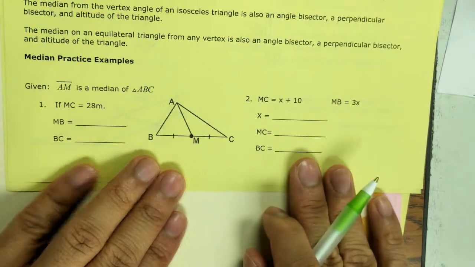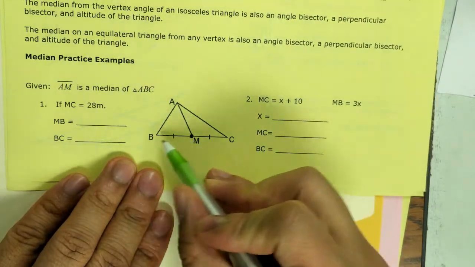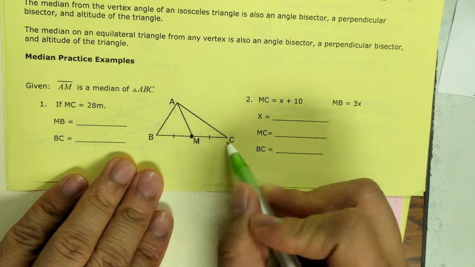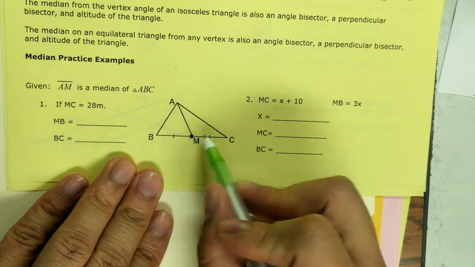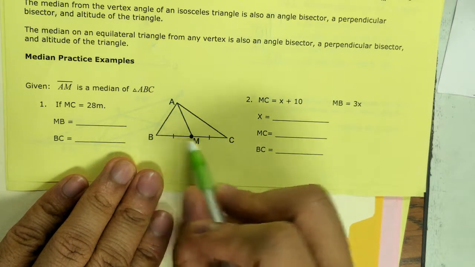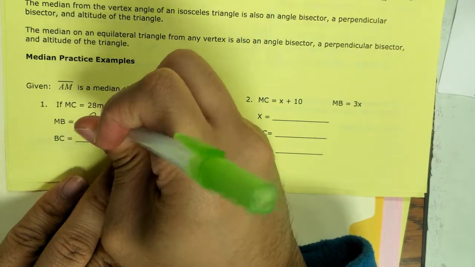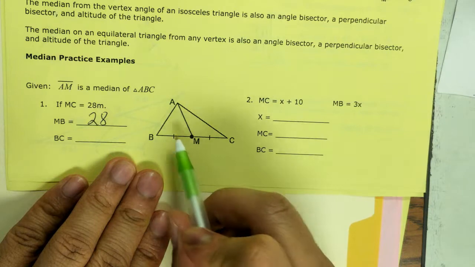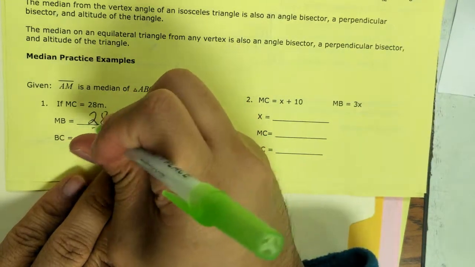Alright, let's go to the example. AM is a median, that means BM and MC are congruent. So if MC, this side, is 28, that means MB, the other side, is also 28, that's what congruent means. And my whole BC, 28 plus 28 gets me 56.